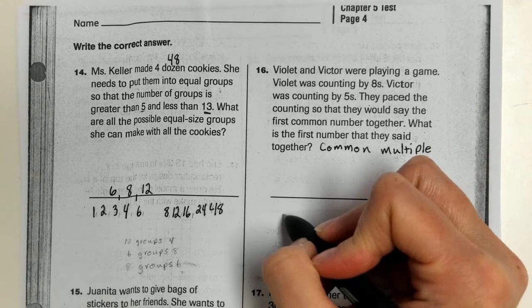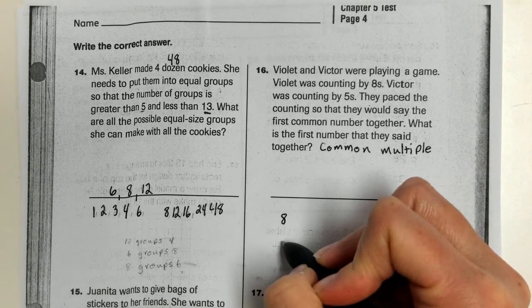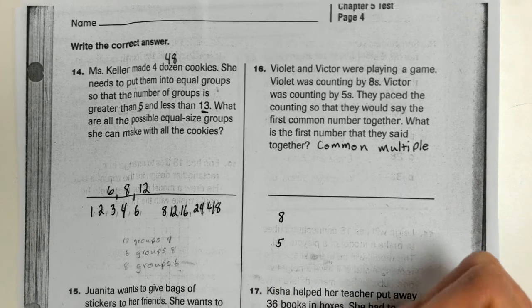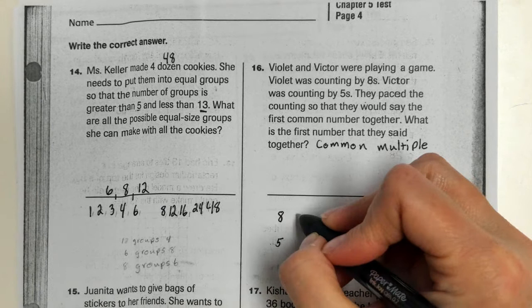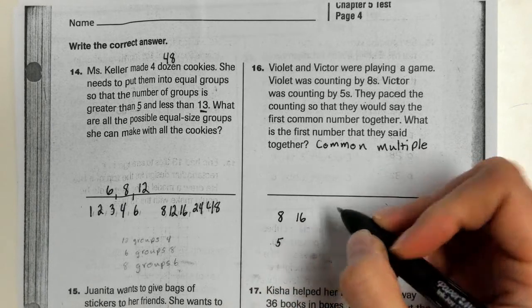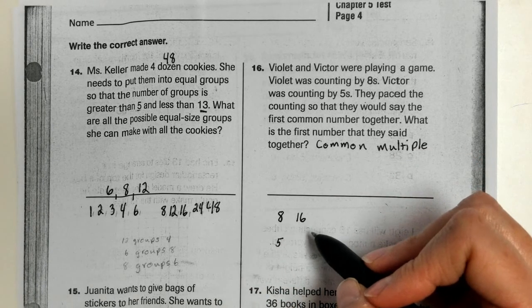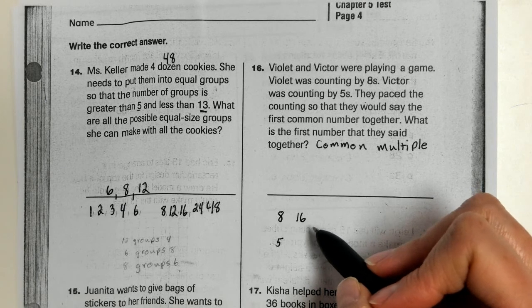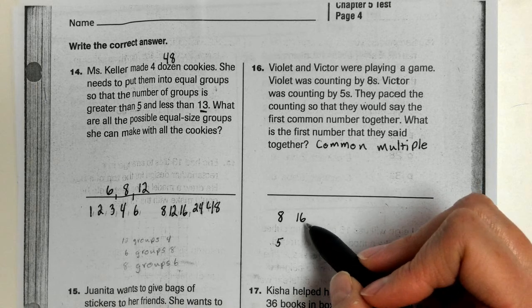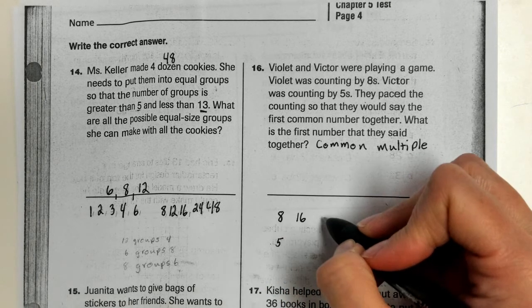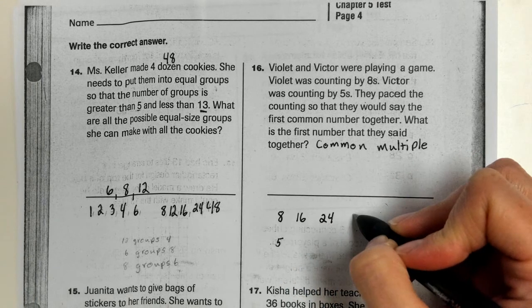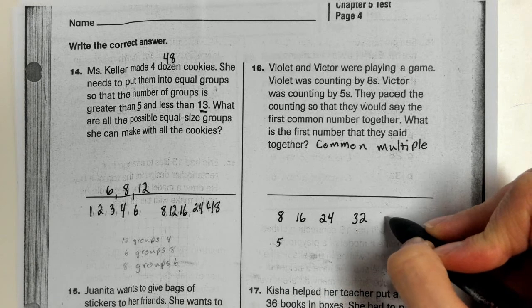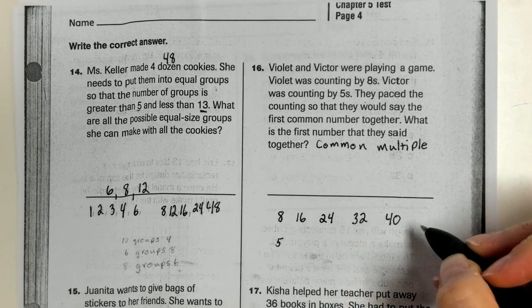So Violet is counting by 8s and Victor is counting by 5s. So let's start with 8. 8, 16. I'm going to use my divisibility rules, and I'm going to stop when I get to a number that ends in a 5 or a 0. So I have 8, 16, 24, 32, and 40.